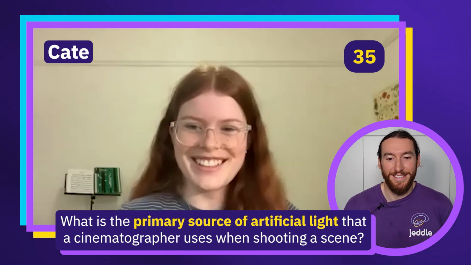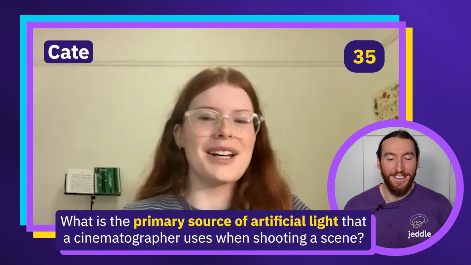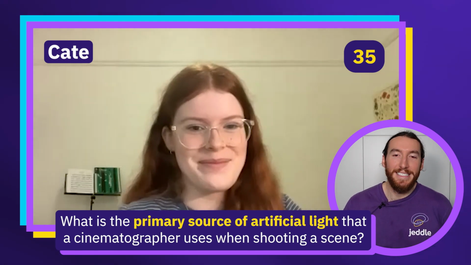What is the primary source of artificial light that a cinematographer uses when shooting a scene? Lighting? I'm not sure. We're looking for a type of light in there. Artificial light. Not quite, it's key lighting.